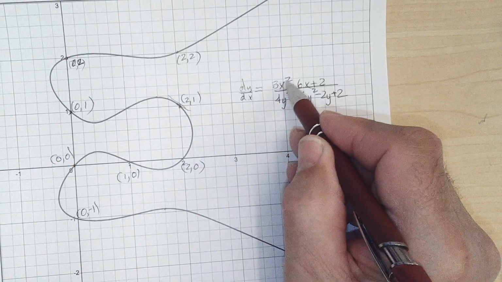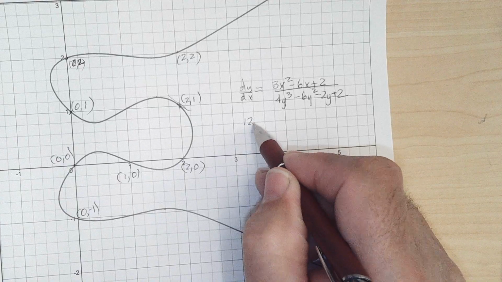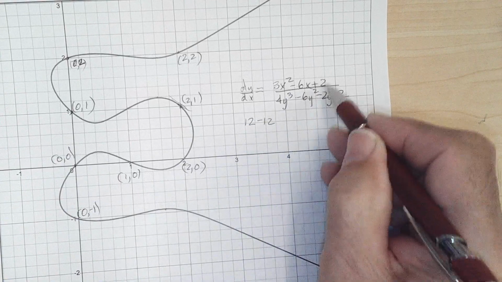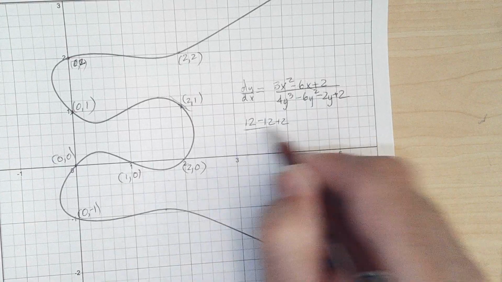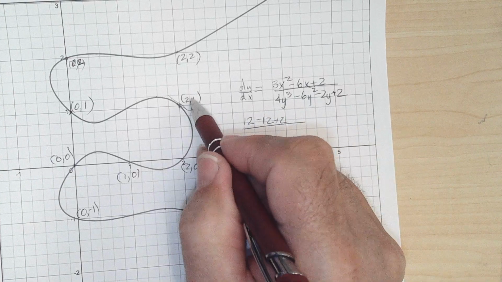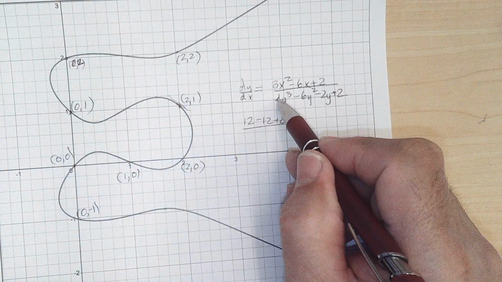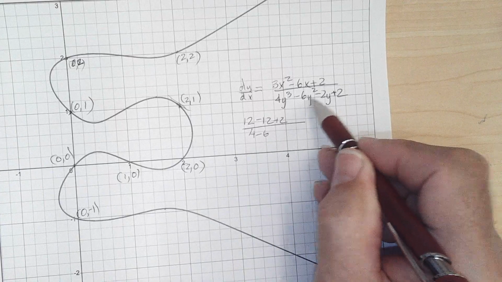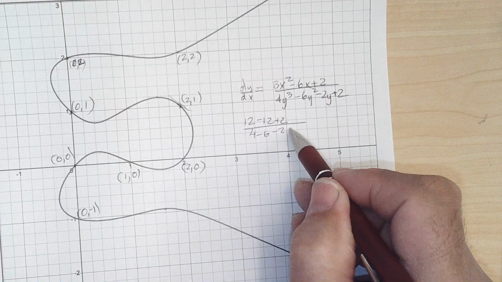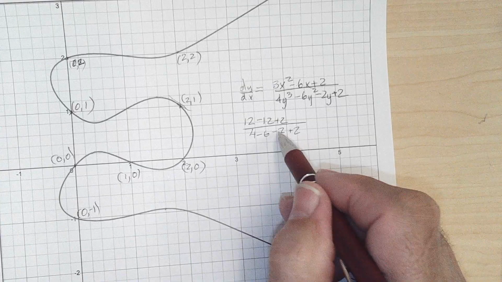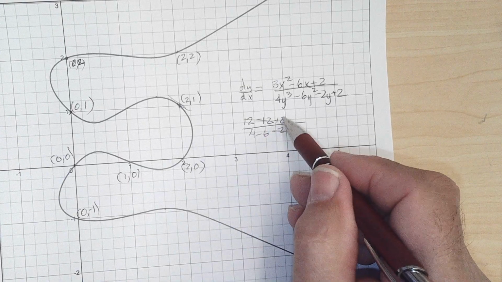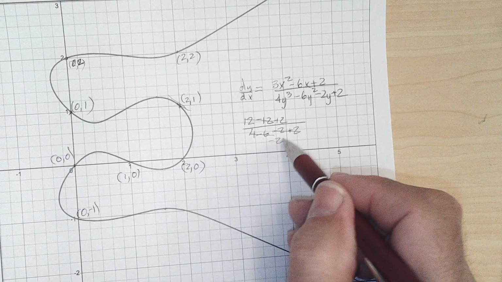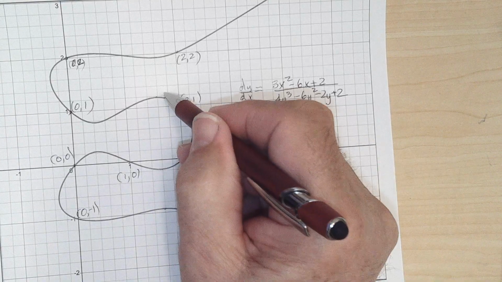So we get 2 squared, 4, times 3, 12. 2 for the x, -12, plus 2, over, for the y's, I have to put 1, so that's going to be 4, -6, -2, plus 2. Those cancel out. I get 2 over 4 minus 6 is -2, so I get 2 over -2, which is -1.